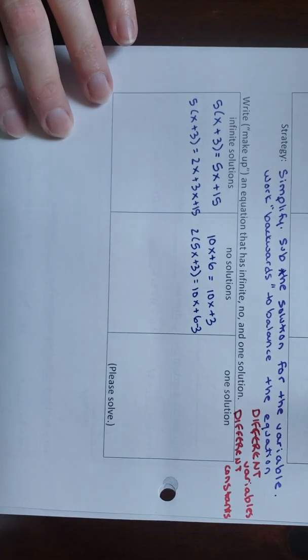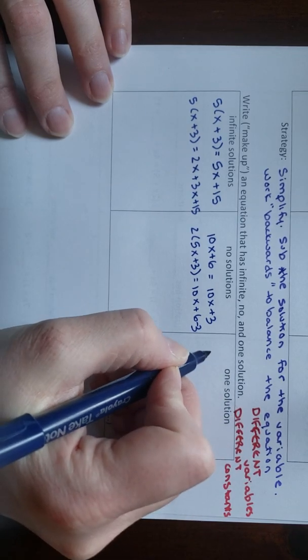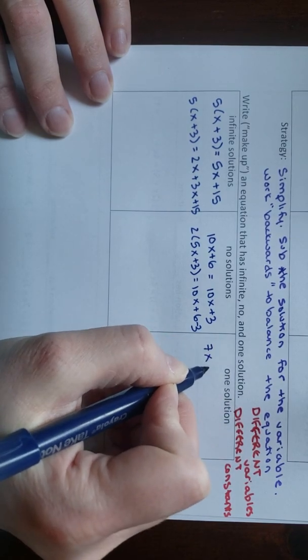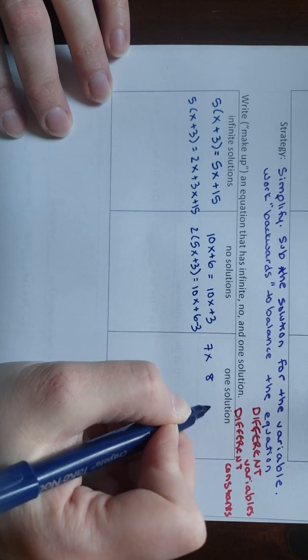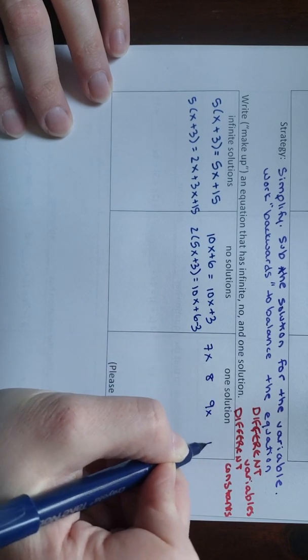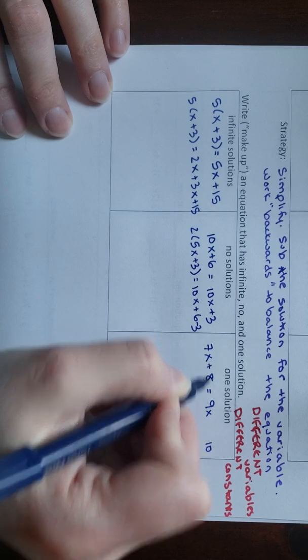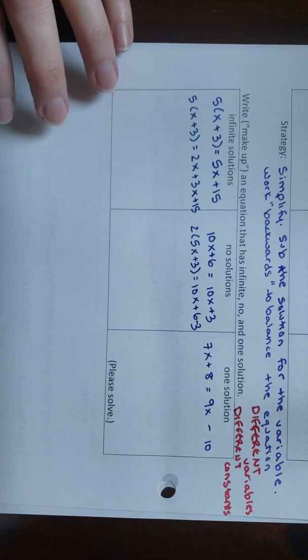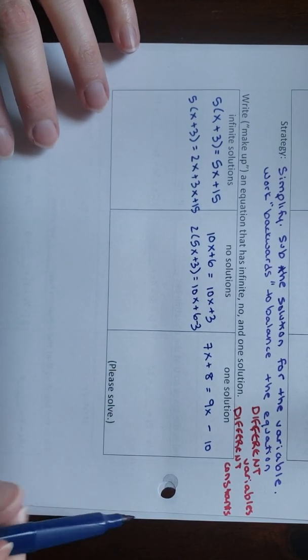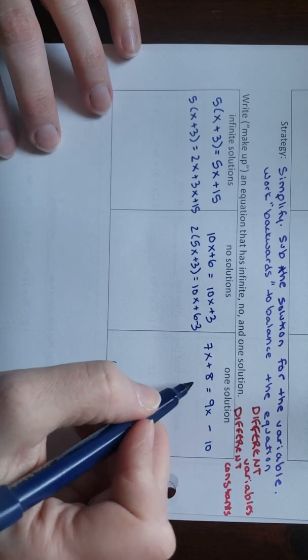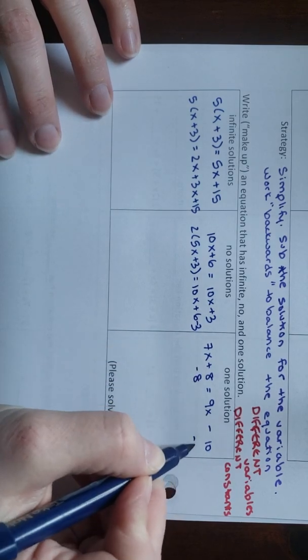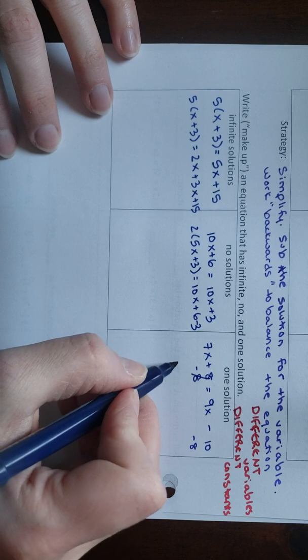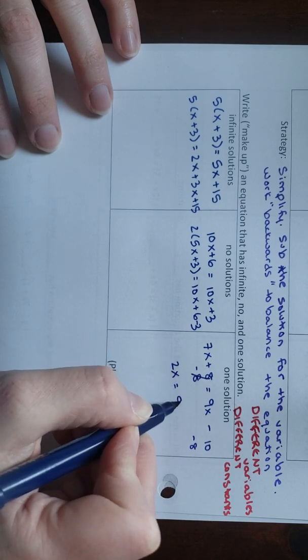And for one solution, you have different number of variables and different constants. Well, that's easy. 7 x's, 8, 9 x's, and 10. Let's do an addition and subtraction just for fun. Okay, now this is going to work out to a solution, but it could get messy. I just made this up in the moment, so this might be ugly.